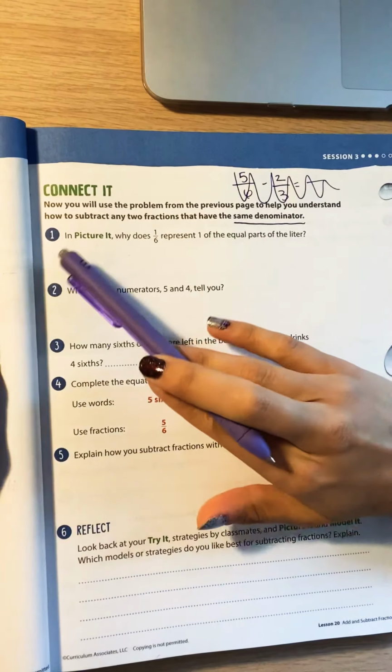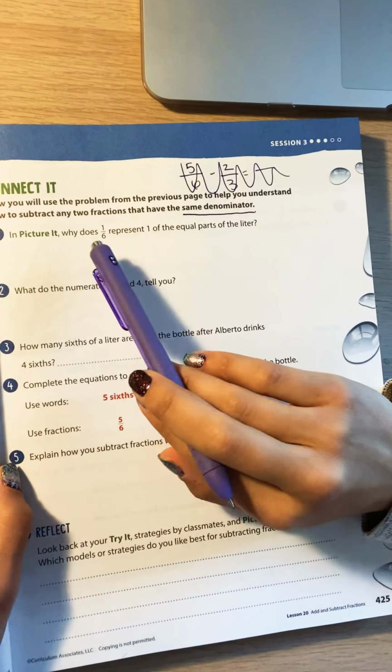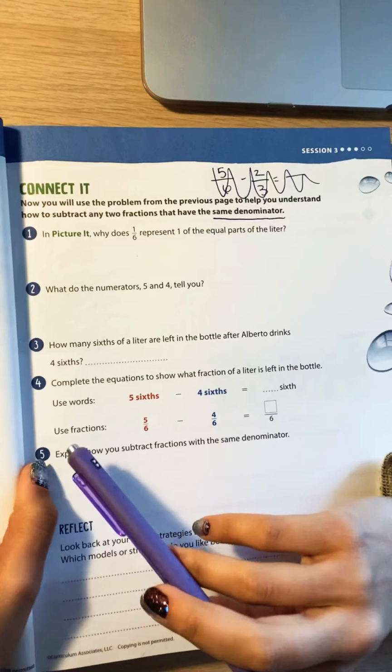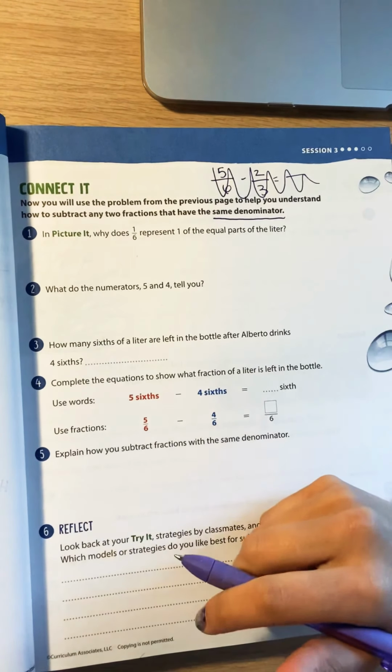So number 1, in picture it on this side over here, why does 1/6 represent one of the equal parts of the liter? Okay, so the denominator tells how many equal parts there are.